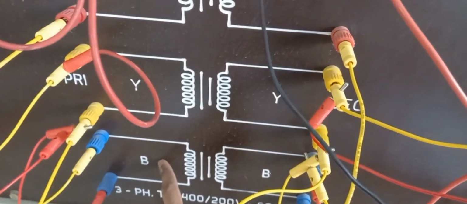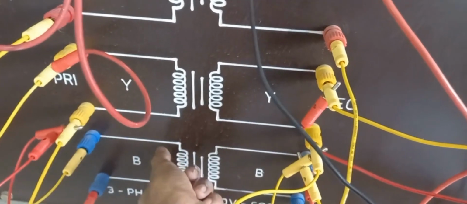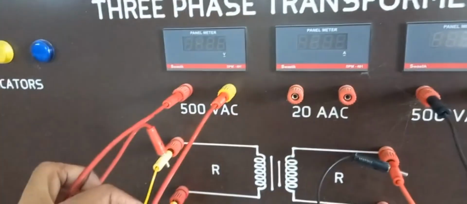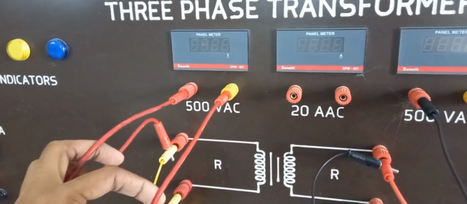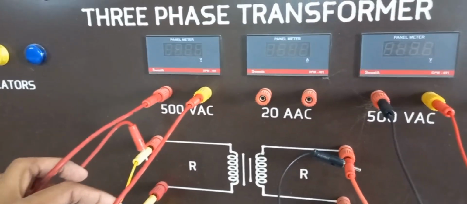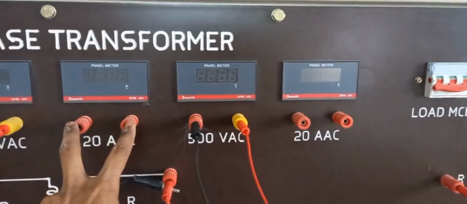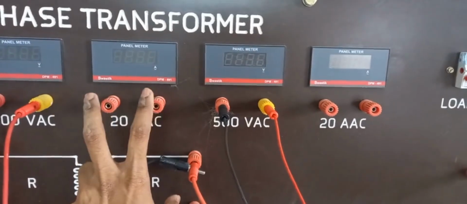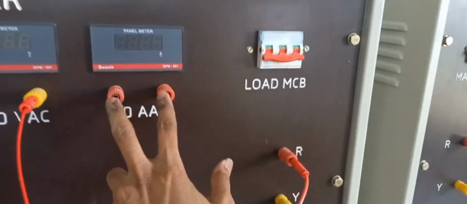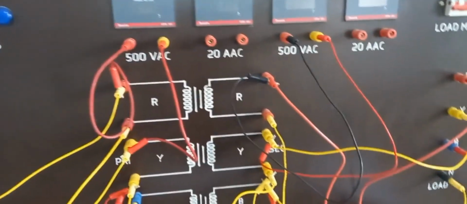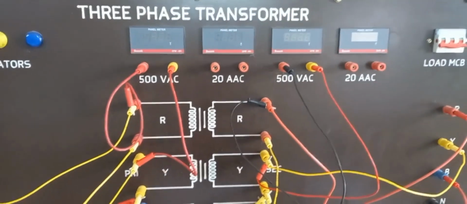Any phase, we connect two terminals of the voltmeter and we can get a phase voltage, but here we are going to take directly connected voltmeters only for line voltages. Okay, that's it. We need to take current values, in the sense we are connecting 1 ammeter at primary side and 1 ammeter at secondary side of the load side. Then I will be showing those ammeter readings also.